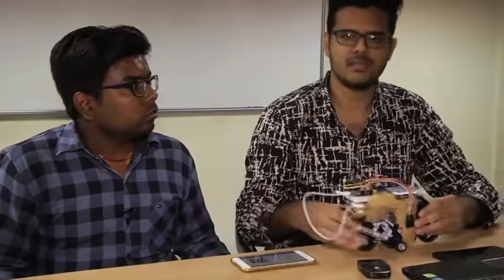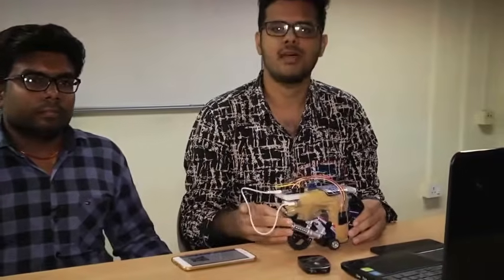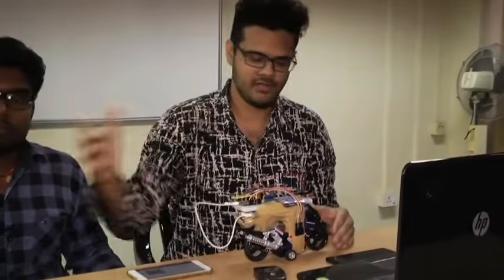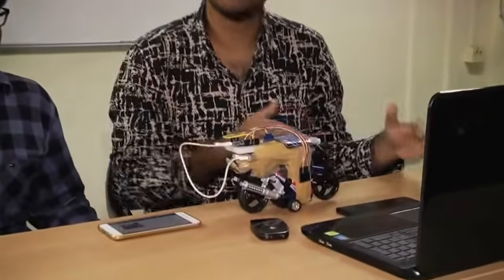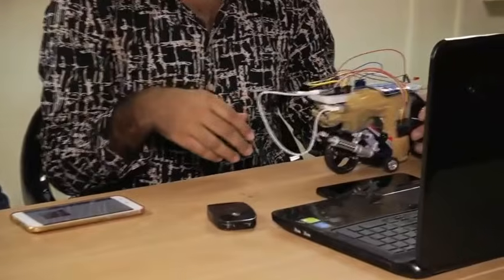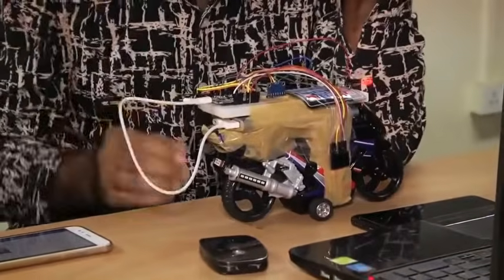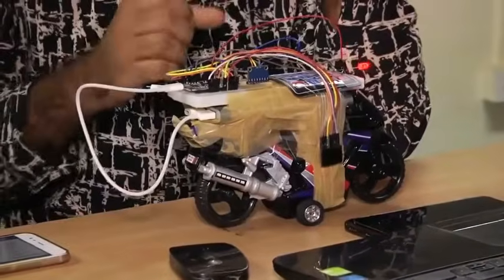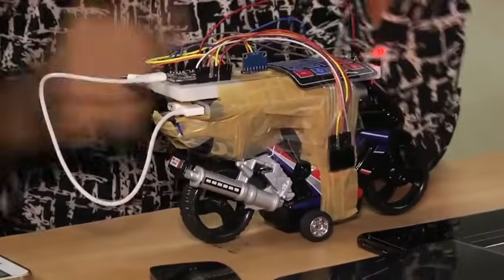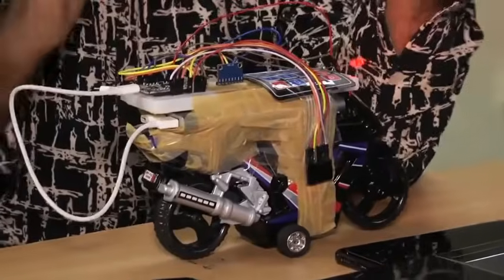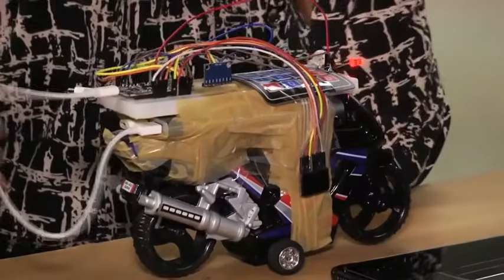Now I will explain the working principle. Suppose the bike owner has kept the bike here and gone somewhere. Suppose someone tries to steal the bike, then there will be some change in motion. Also if the bike has fallen, there will be some change in motion. The accelerometer sensor will detect it, and it will publish an MQTT message. The owner has an Android mobile with an MQTT client. He has subscribed to that topic, so he will get the notification.